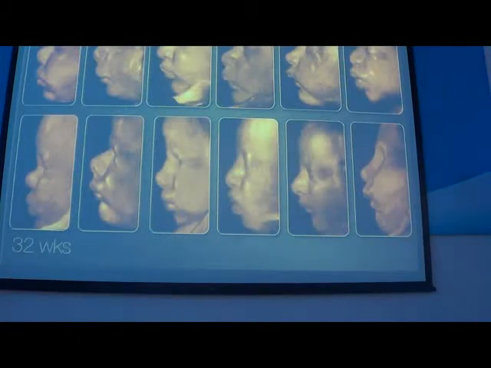And especially when it's possible to do it, with this profile view at 32 weeks, you can see that all the babies are different.